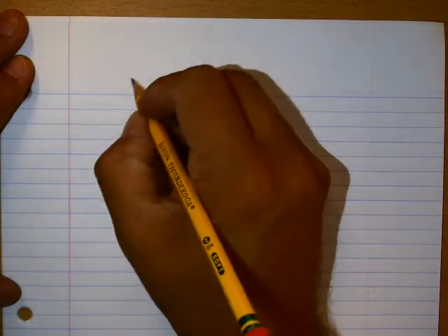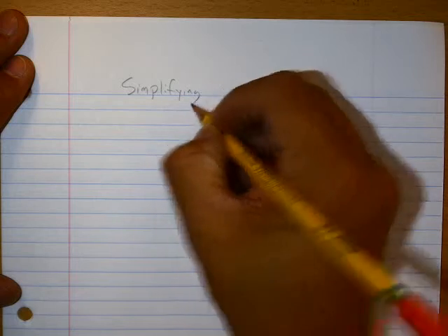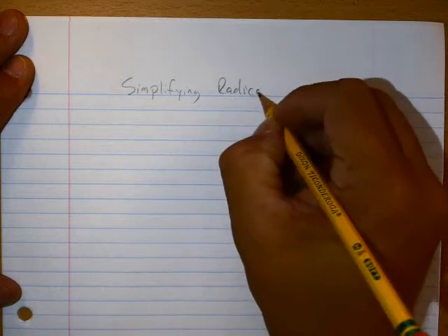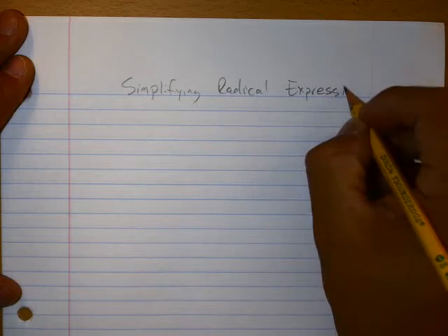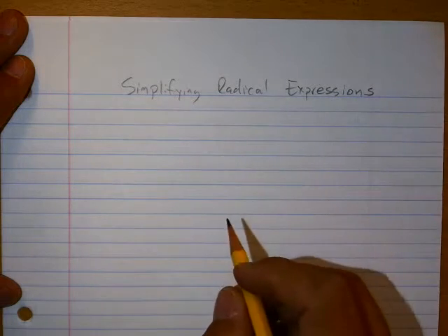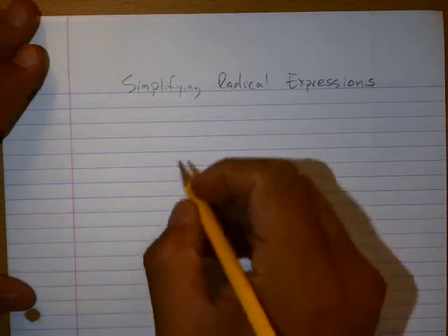Alright, good morning everybody. We're going to be taking a look at simplifying radical expressions. And these guys are your square root problems. So we have this property that we want to use. It's called the product property of square roots.